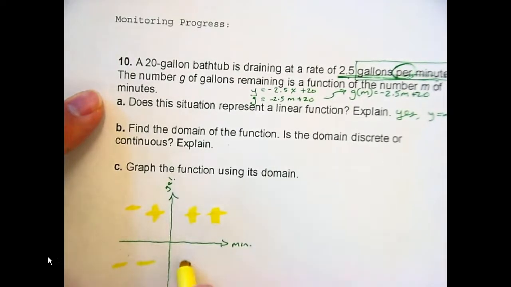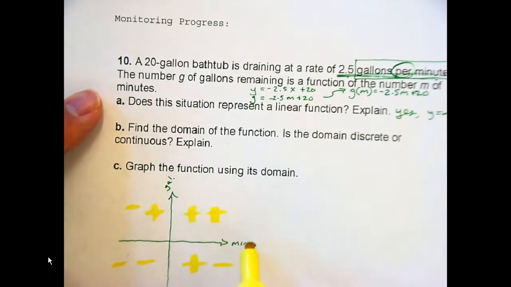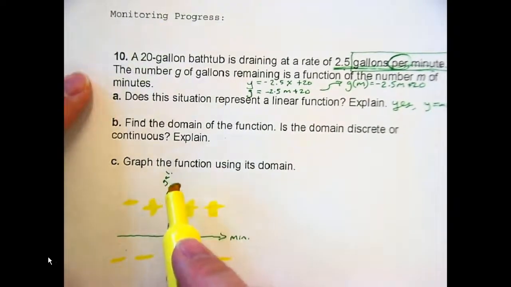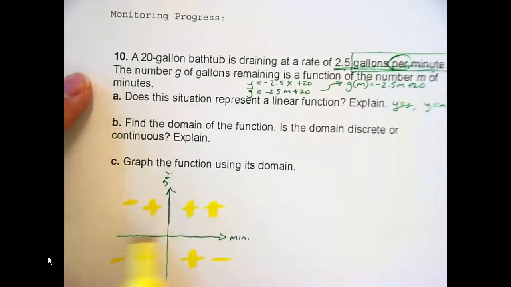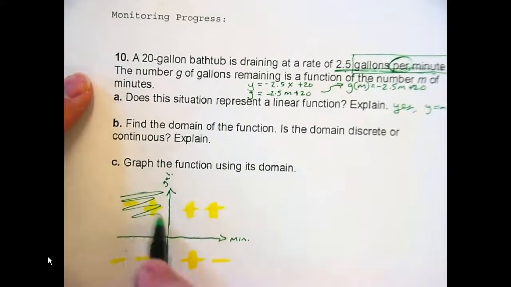Minus minus and plus minus. We're talking x and y. So you could have positive minutes and positive gallons. Can you have negative minutes? No. So our graph will not exist over here. It's going to be a line.